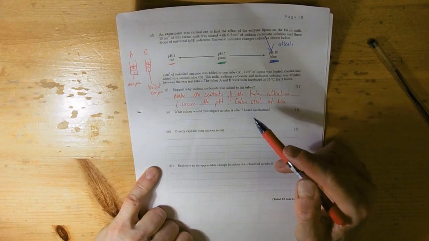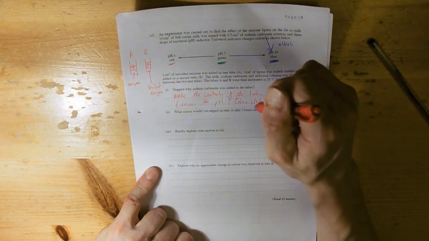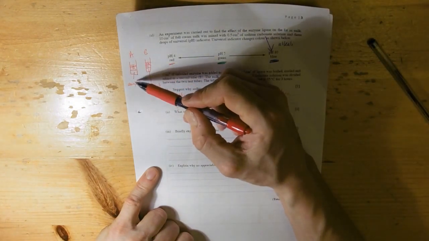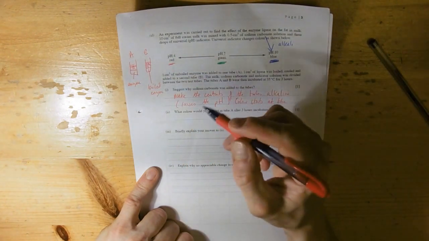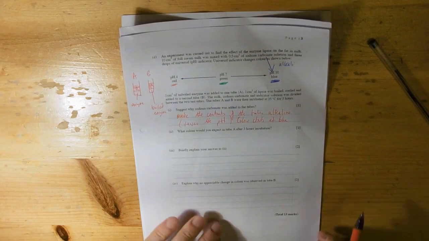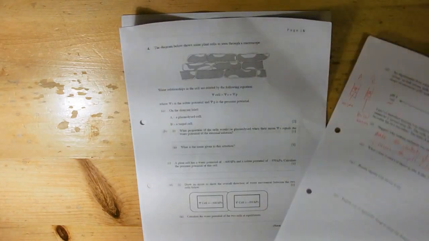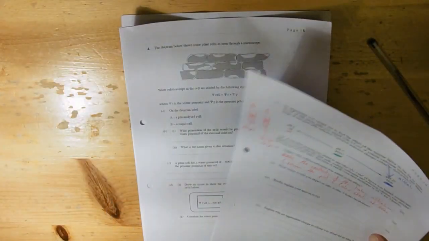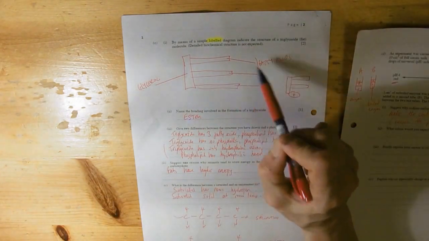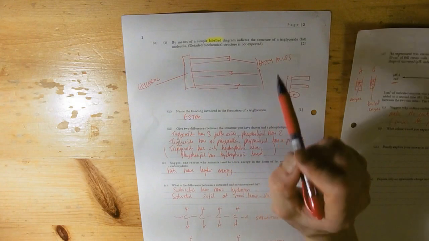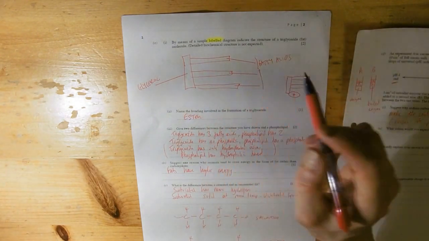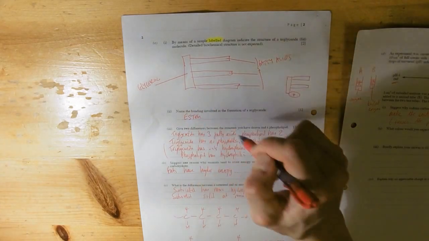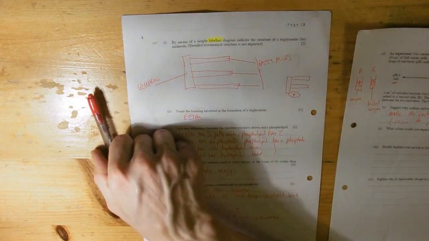What colour would you expect in tube A after 3 hours incubation? So that's got the enzyme there, and what's going to happen is, if we go back to our lipid, and remember, if you can't think of what to say later on in a question, always go back and read it again, and you'll probably find the information is there.